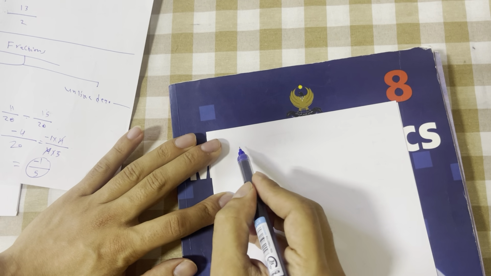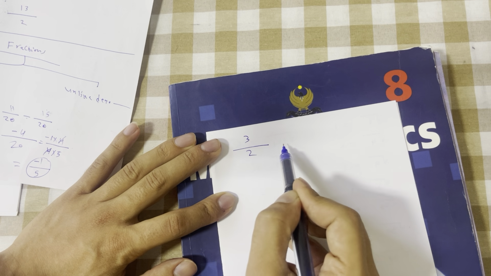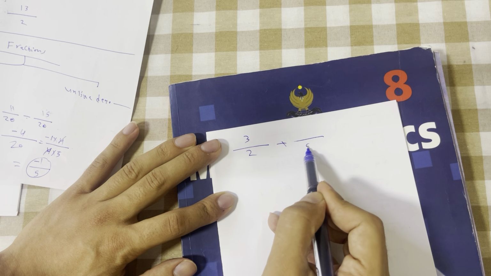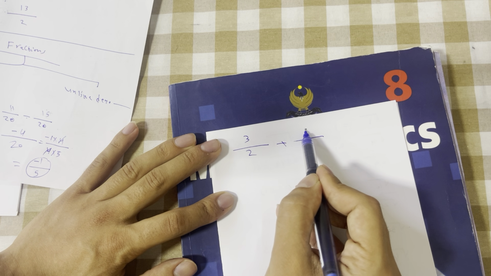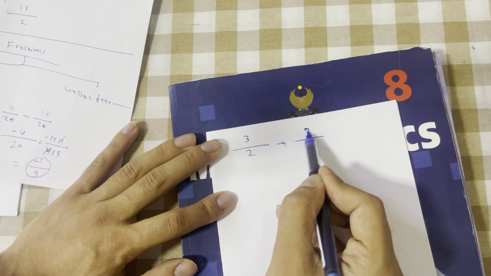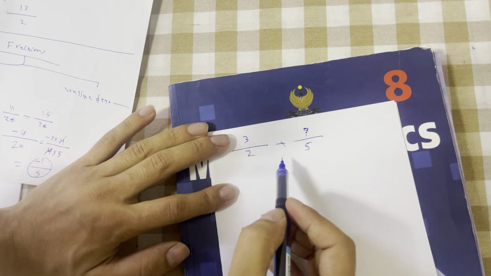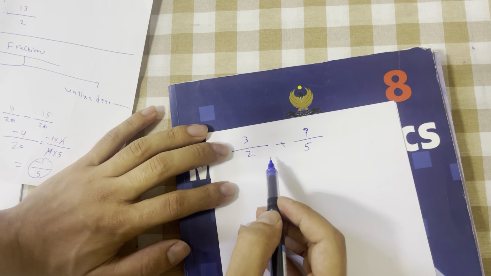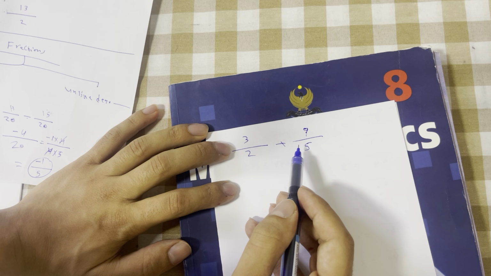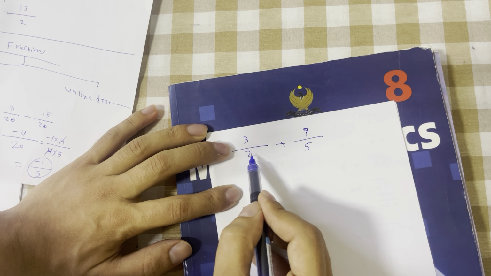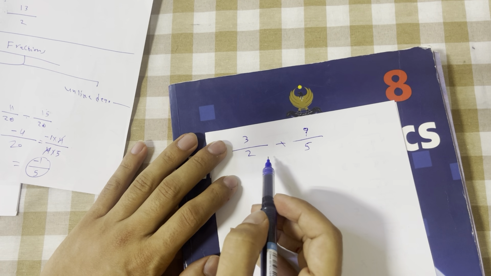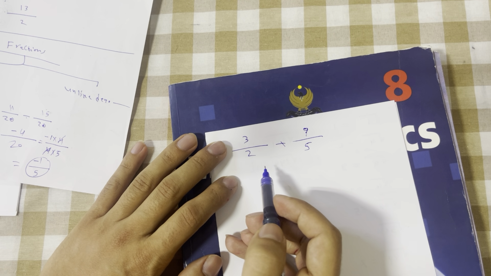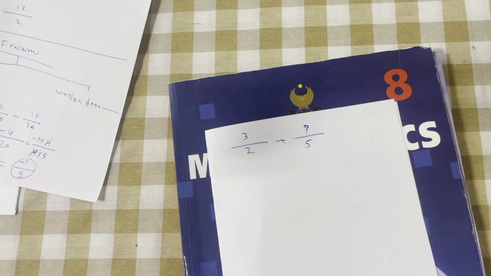Just you have to focus on it. Look at here. 3 over 2 plus 5 over 9. Okay, look at here. We can't add or subtract this fraction because it has different denominators. So it means what? Unlike denominator. So I have to use a rule or a technique to find the result.